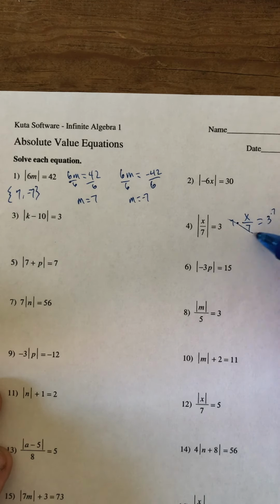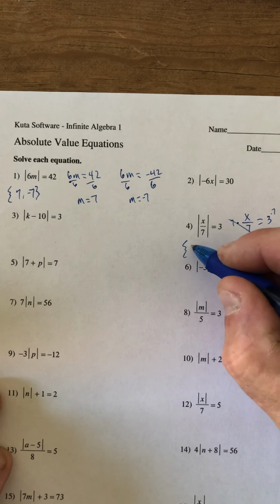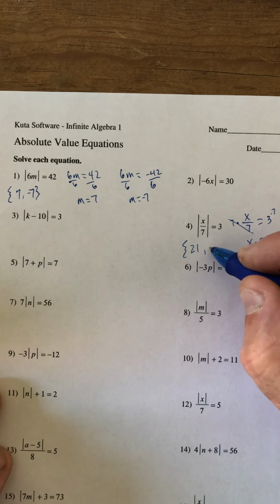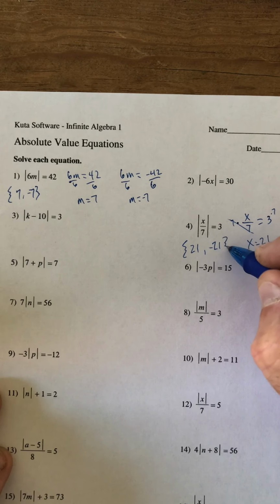So I have the 7's cancel. x equals positive 21. And again, I multiply both sides by 7. And I get x equals negative 3 times 7 is negative 21. So our answer here is going to be positive 21 and negative 21.